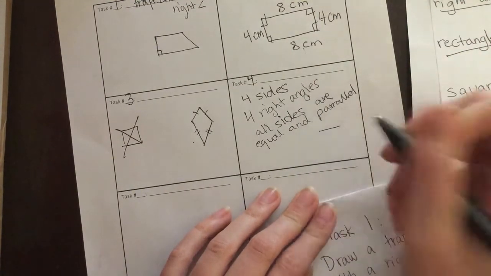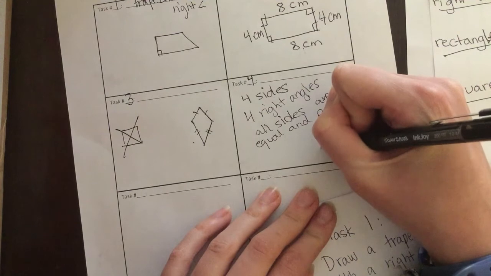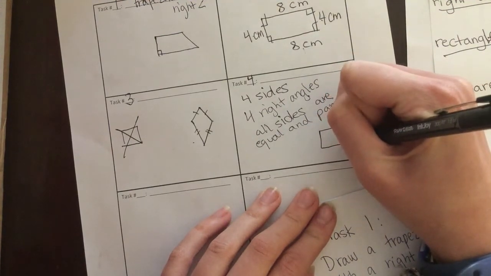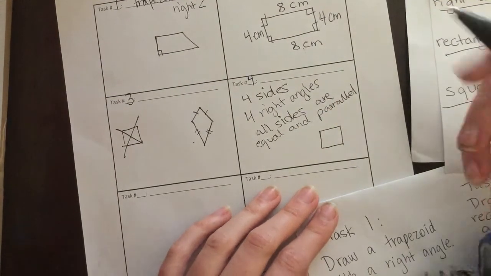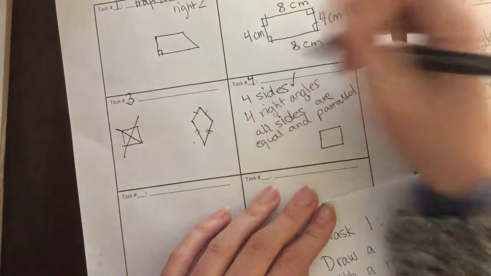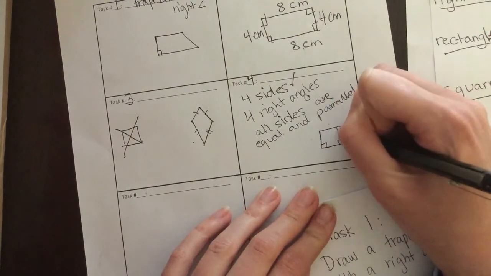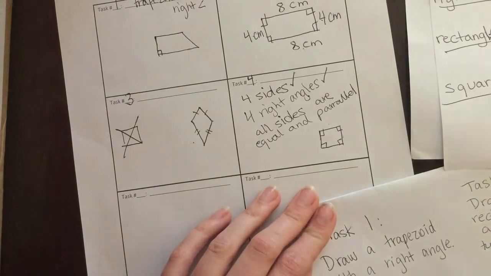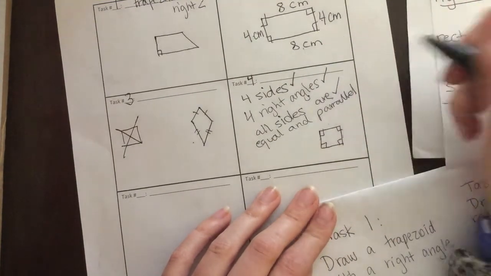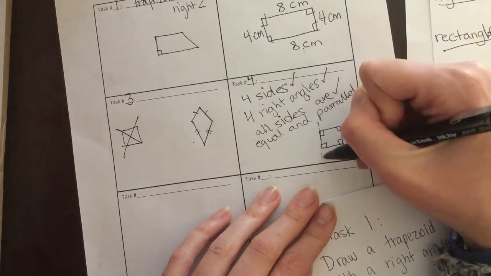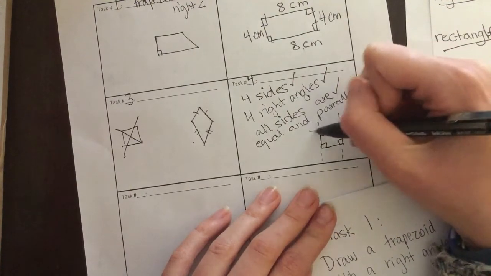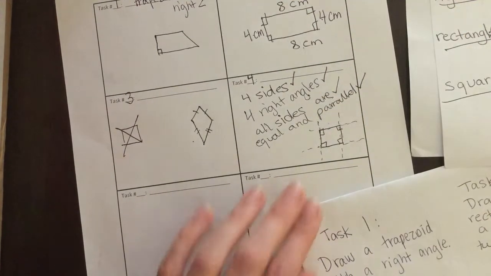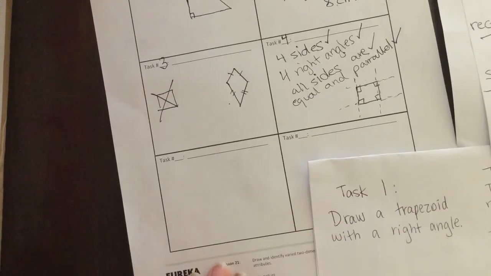Let me draw. All the sides have to be exactly the same and exactly, let's see. Oh, we end up with a square. Does that work? Okay, it has 4 sides. Does it have 4 right angles? Yes. Are all sides equal? Yes. My drawing's not perfect, but yes. And are they parallel? Meaning they would never cross. Let's check these ones. Yes. All right. Good work.